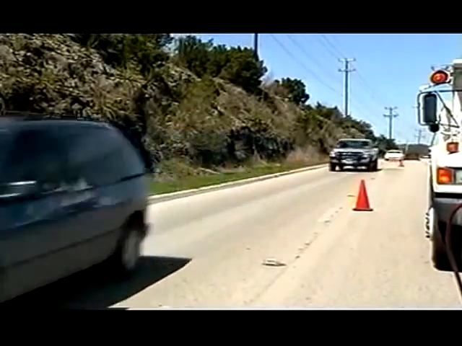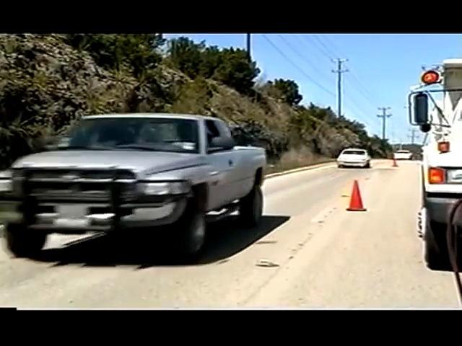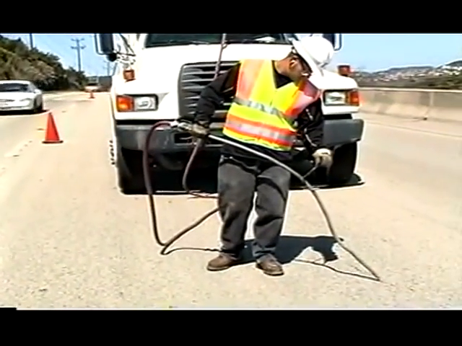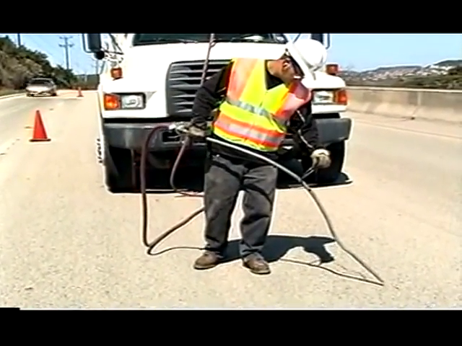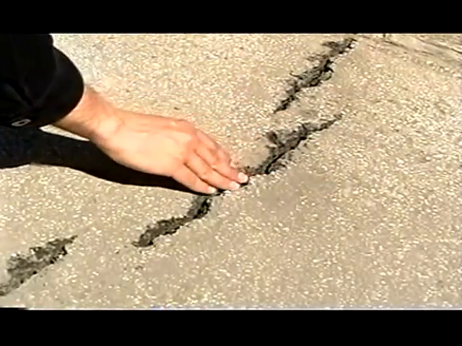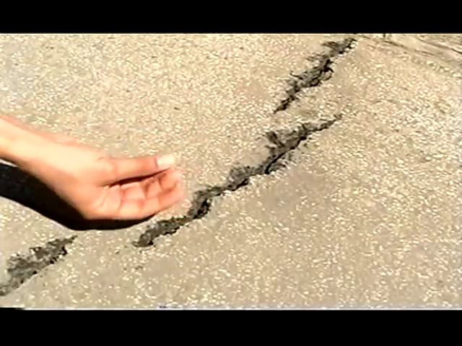Airflow should be free of oil and moisture. Blasting operations should always be directed away from passing traffic. Also, the dirt and debris from the crack channel must be blown away from the surrounding pavement area. Cracks should be checked regularly for dirt, dust, asphalt grit, and moisture.